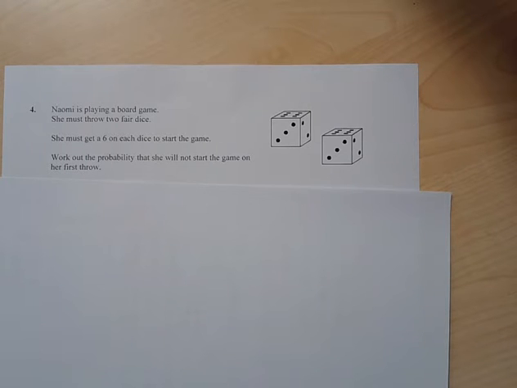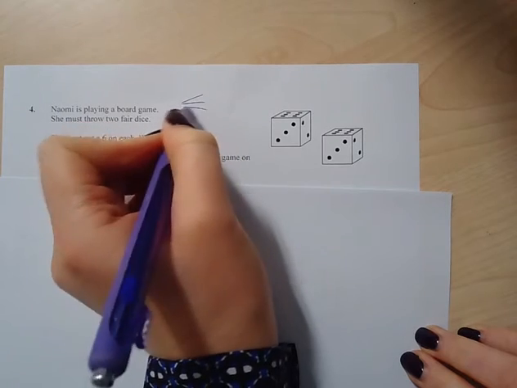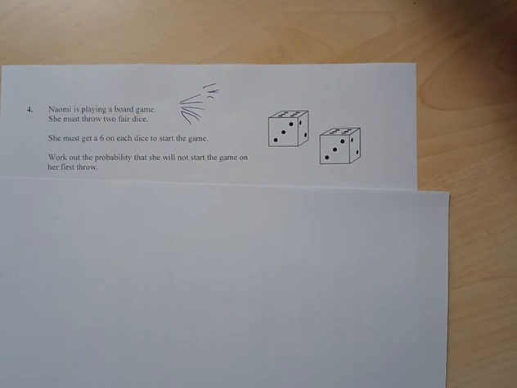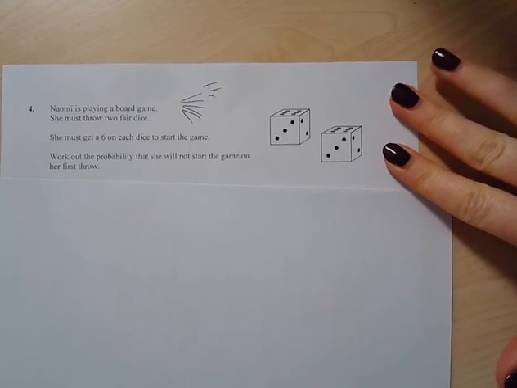Okay, so for this one, your instinct might be to draw a tree diagram. For this, I think it's going to get pretty messy if we did that, because effectively you're going to have 6 branches for the first one, and then 6 branches coming off of each of those, and it's just going to get really messy. So actually, this question you can work out without using a tree diagram.